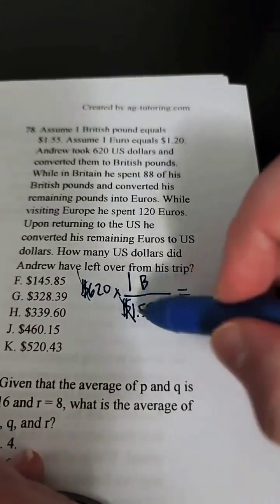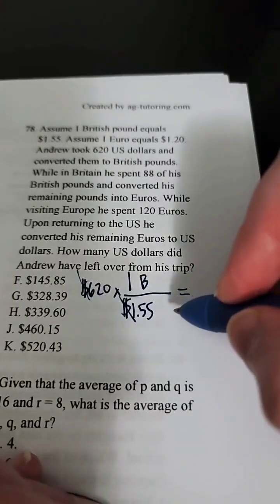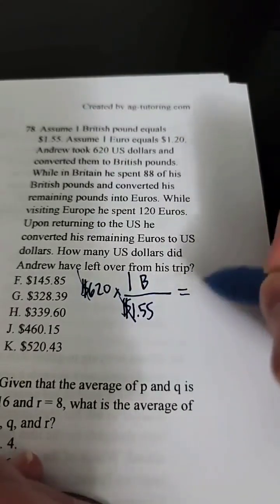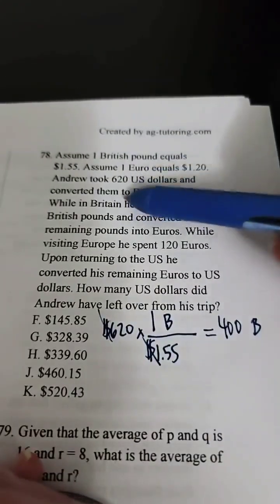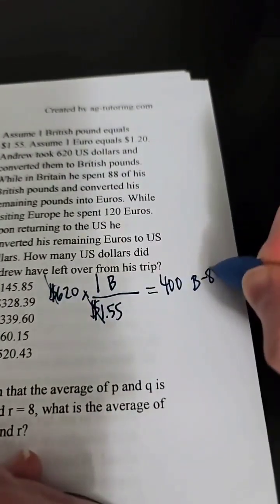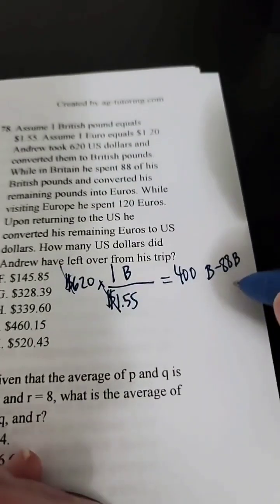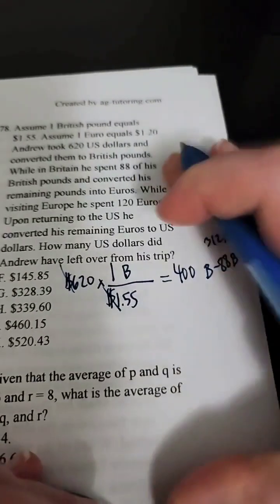So all I have to do is 620 divided by 1.55, and then that's going to be 400 British pounds. And then it says in the scenario, now he's going to spend 88 of those, so we have to subtract 88 British pounds. So that's going to be 312 British pounds that he has now.